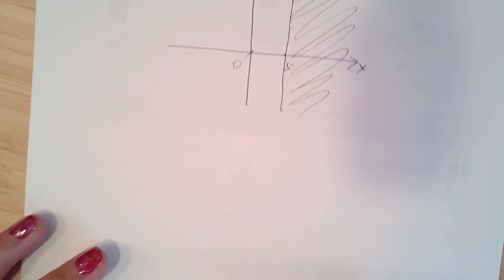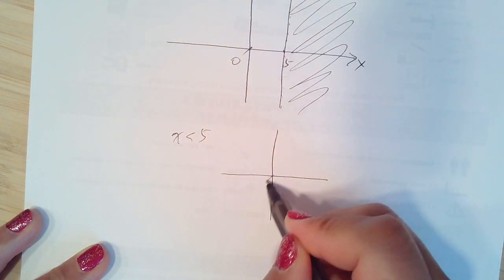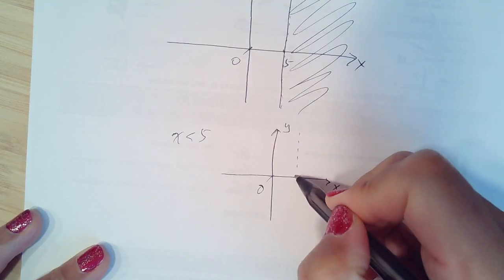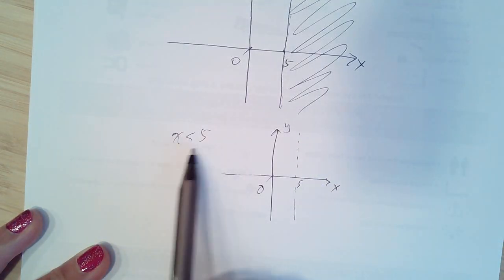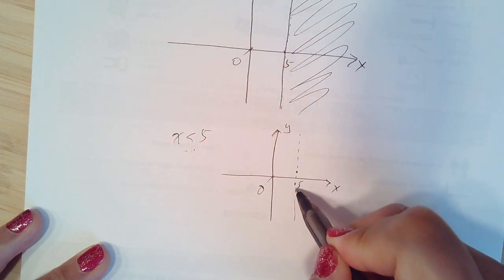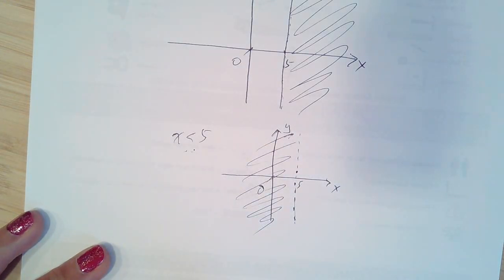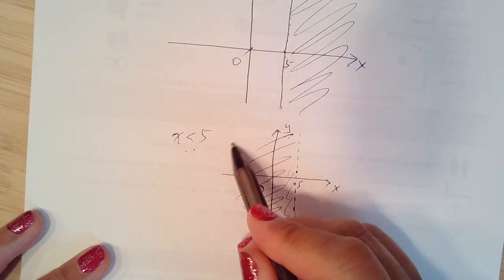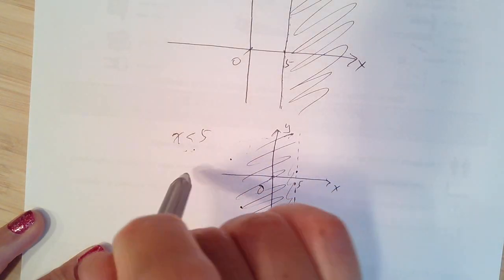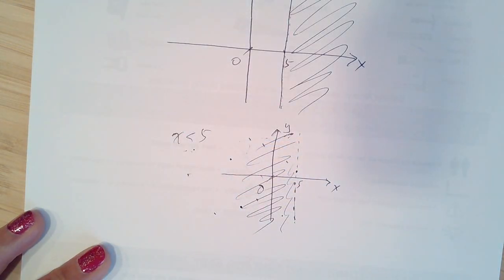Now, do you know how to show me x is less than 5? It's going to be like this. So here's 0, here's y, here's x, and here again, this is 5. So x is less than 5 means to the left of this line, and also there's no equal. So you're going to keep that as a dotted line, and then show this. Okay, so the whole region to the left, that is x less than 5. That means for every single point you choose on this solution region, their x coordinates are less than 5.